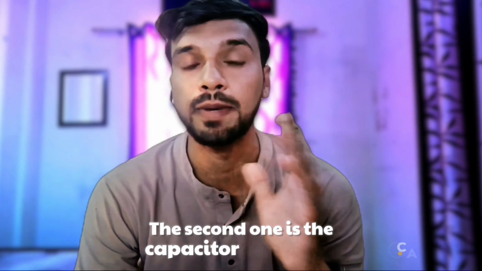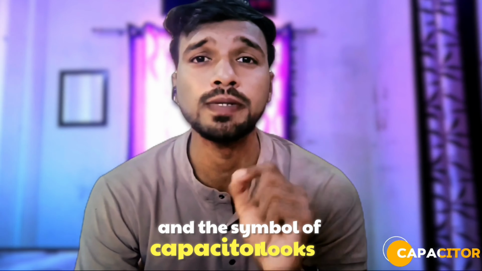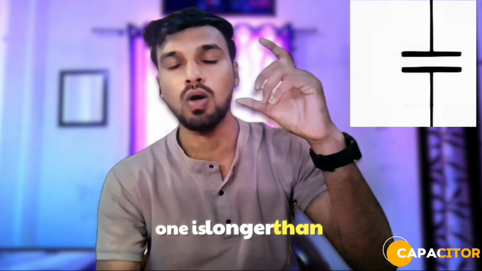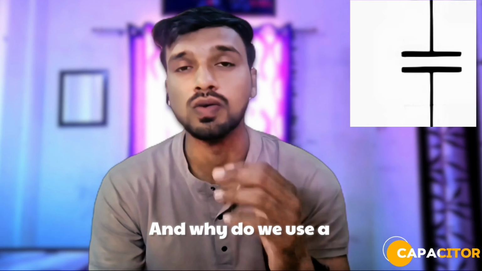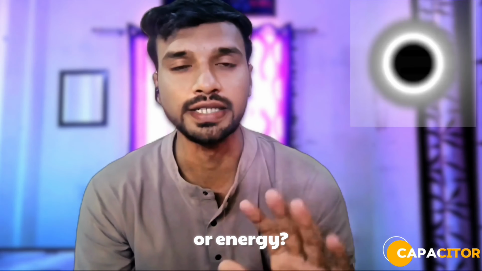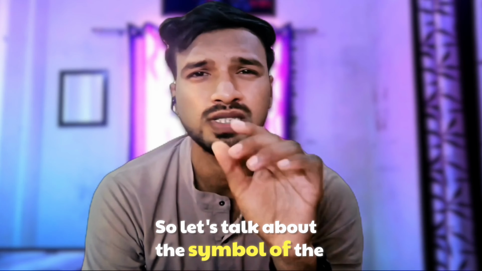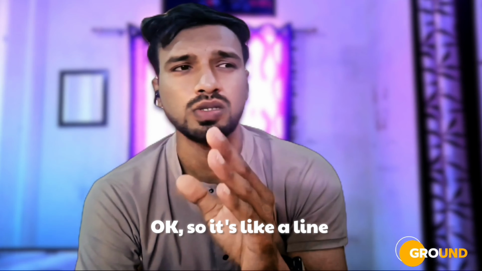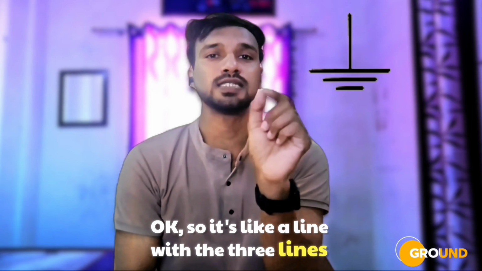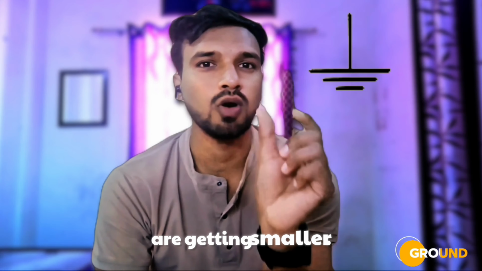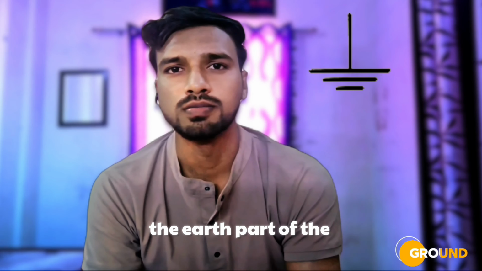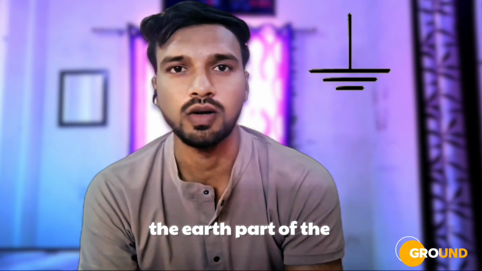The second one is the capacitor, and the symbol of a capacitor looks like two parallel lines, and one is longer than the other. And why do we use the capacitor? To store electrical charge or energy. So let's talk about the symbol of the ground. It's like a line with three lines beneath it which are getting smaller, and it shows the grounded or earth part of the circuit.